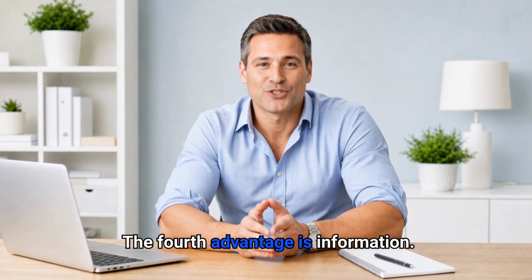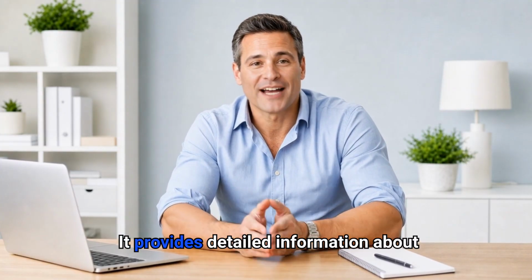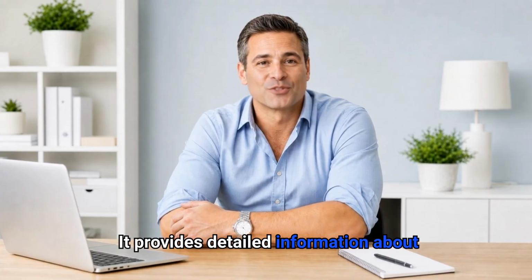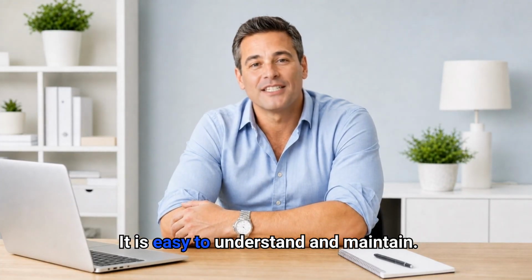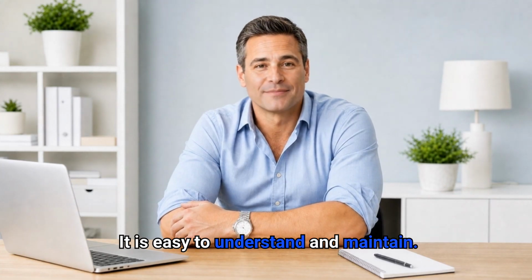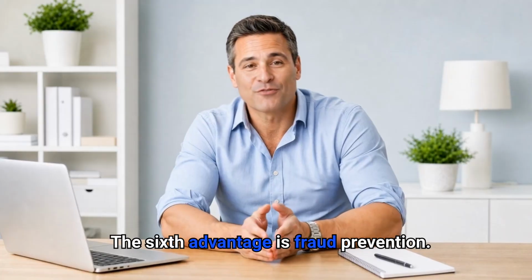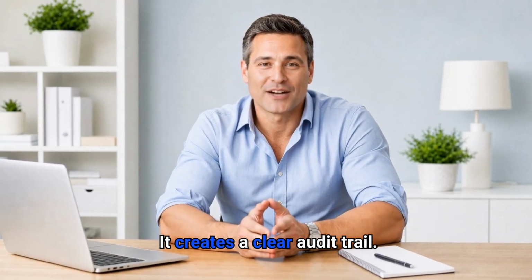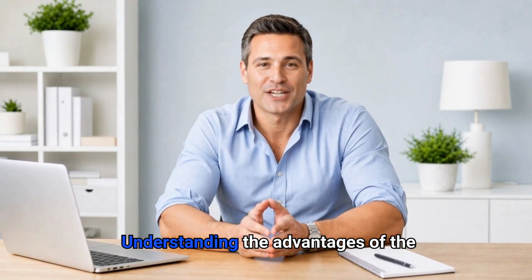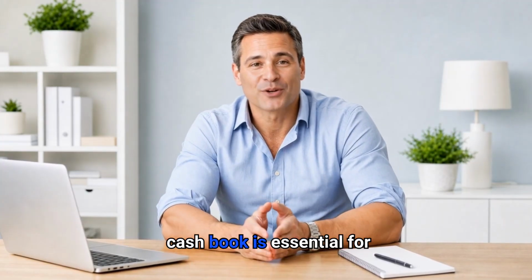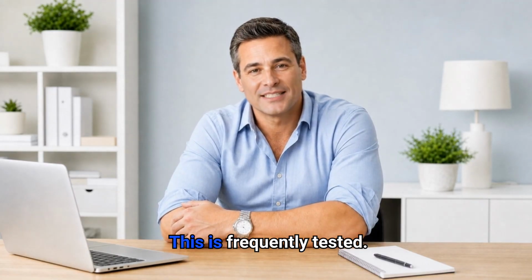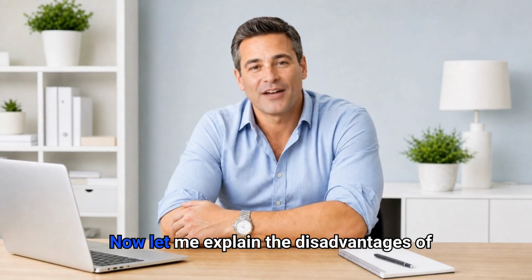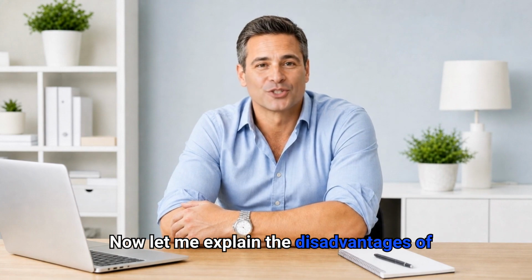The fourth advantage is information. It provides detailed information about cash movements. The fifth advantage is simplicity. It is easy to understand and maintain. The sixth advantage is fraud prevention. It creates a clear audit trail. Understanding the advantages of the cash book is essential for understanding why it is used. This is frequently tested.